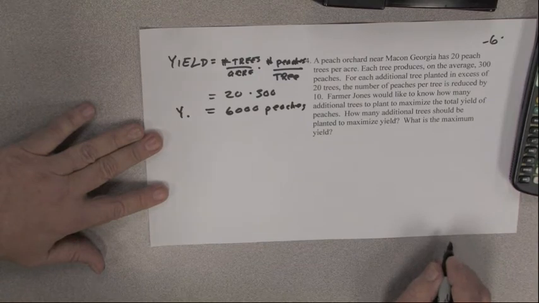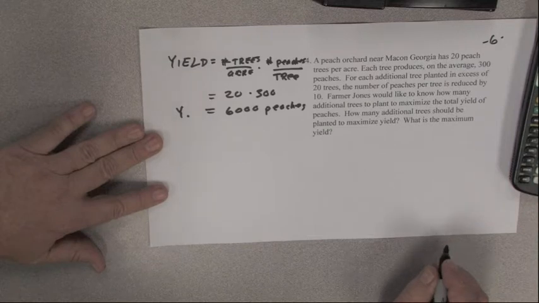But that doesn't tell us our maximum yield. The problem says for each additional tree that we plant in excess of 20, the number of peaches per tree is reduced by 10. So one quantity is going up while the other quantity is going down. And so we'd like to figure out the maximum yield.